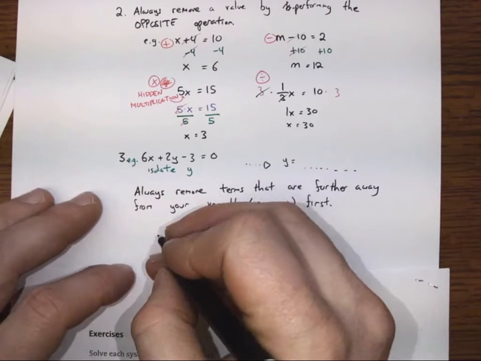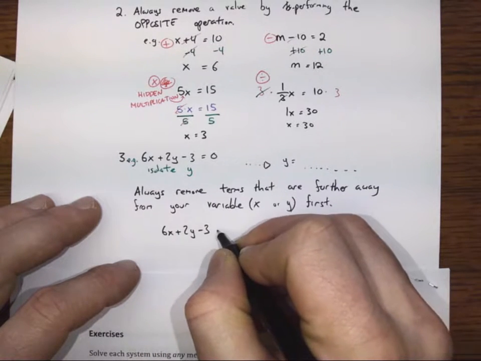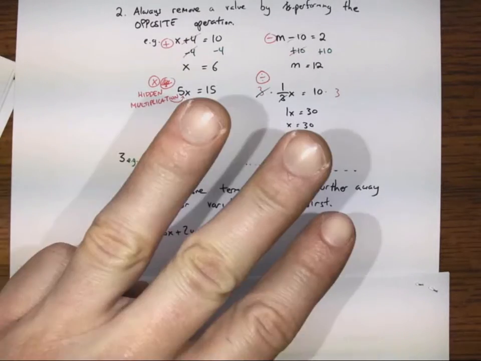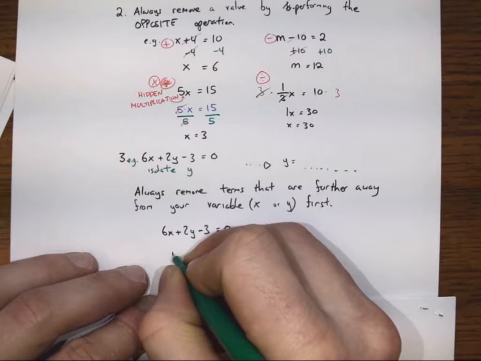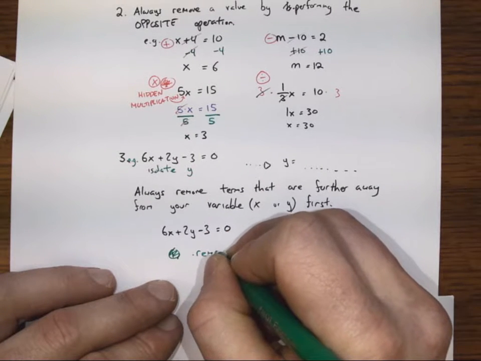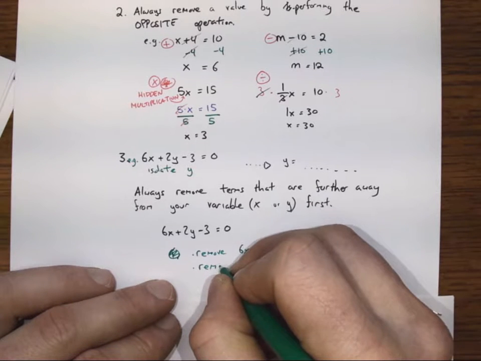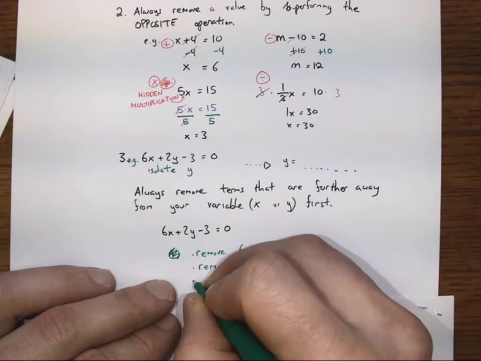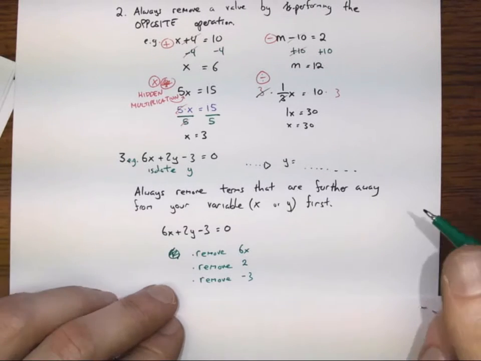If I've got 6x plus 2y minus 3 equal to 0, I've got 3 things that I need to remove: the 6x, the 2, and the negative 3.